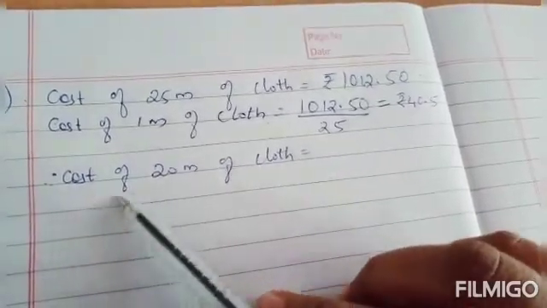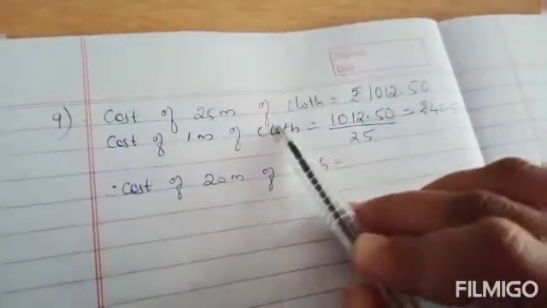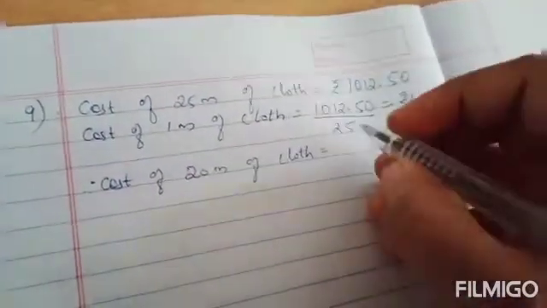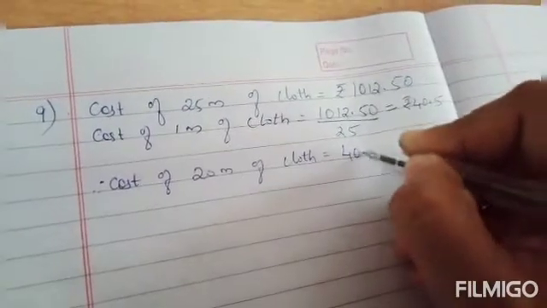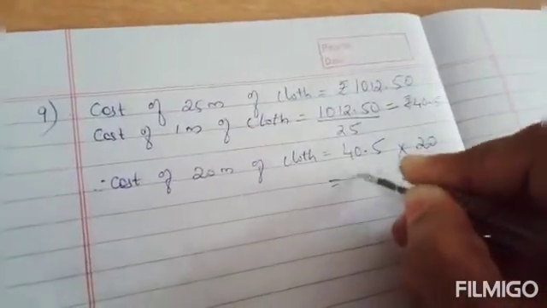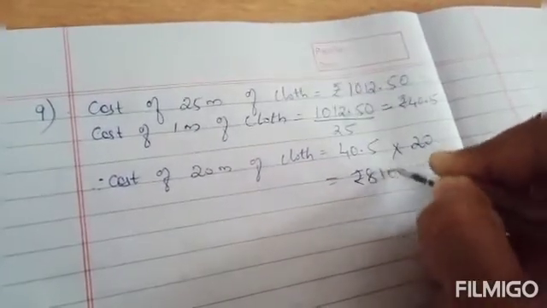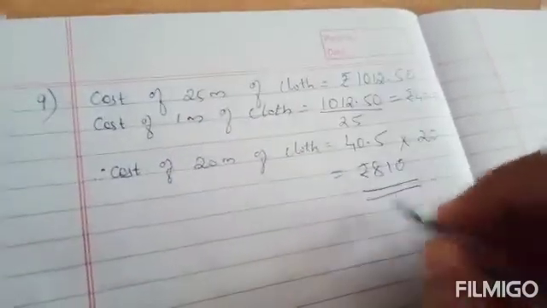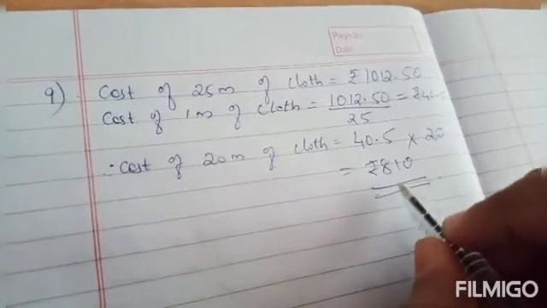So what will be the cost of 20 meters of cloth? Cost of 1 meter into 20. Okay, that is 40.5 into 20. You will get rupees 810. This is the cost of 20 meters of cloth.